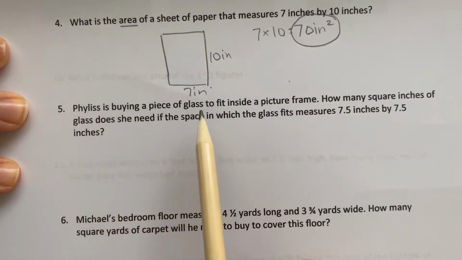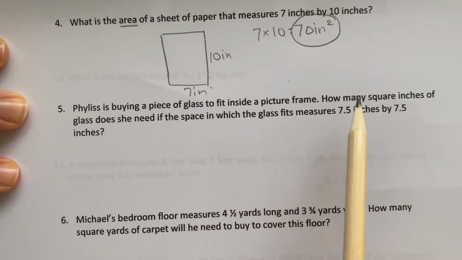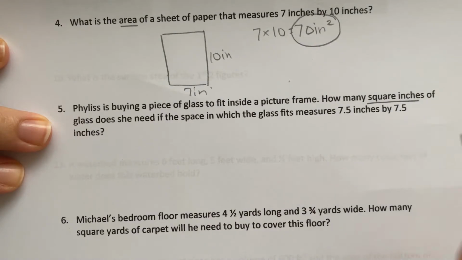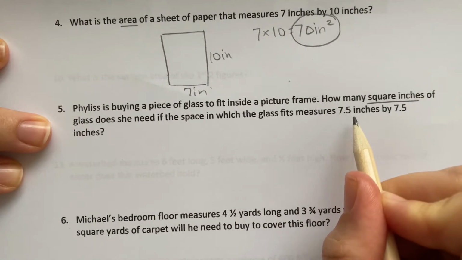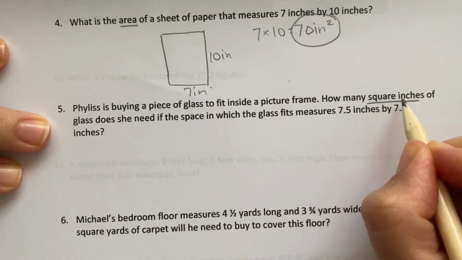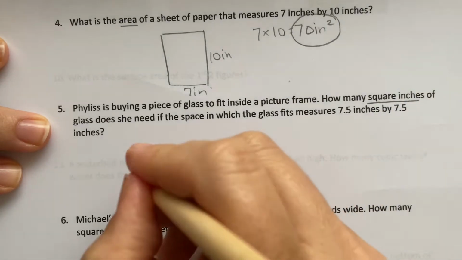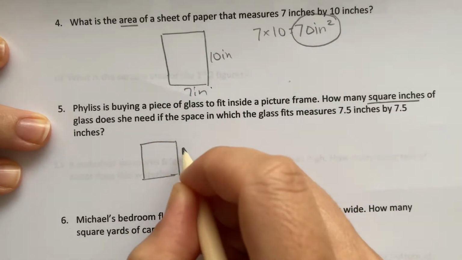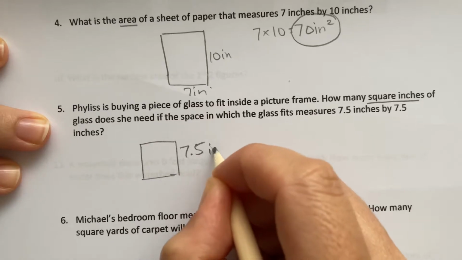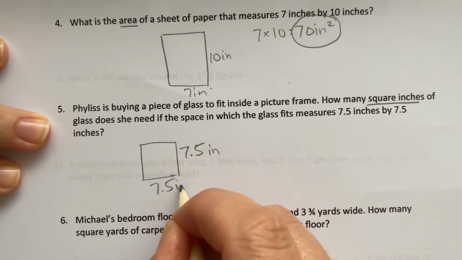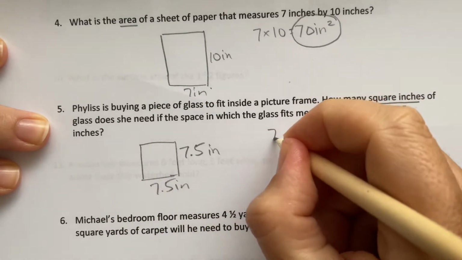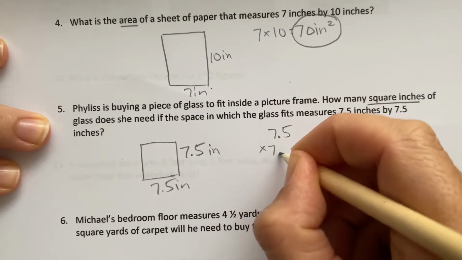Okay, Phyllis is buying glass to fit inside a picture frame. How many square inches of glass does she need if the space in which the glass fits measures 7.5 by 7.5 inches? So if it says how many square inches, we are talking about area. Square inches is area. So it says it measures 7.5 inches by 7.5 inches. So to find the area of this piece of glass, we're just going to do 7.5 times 7.5.